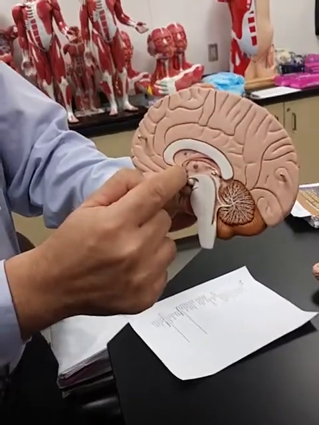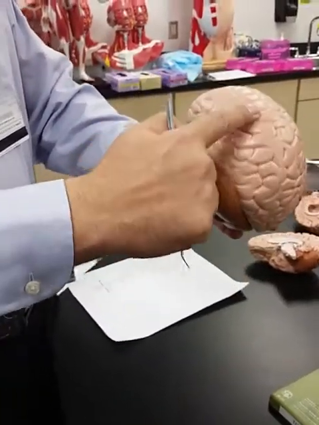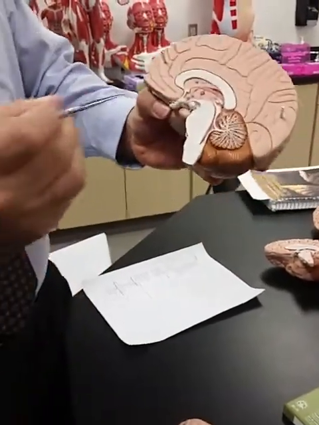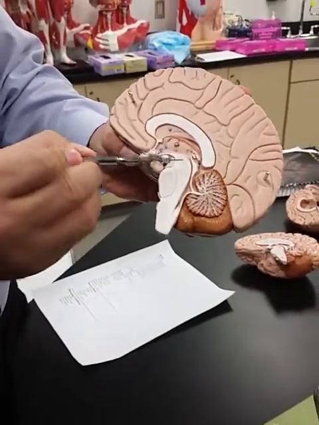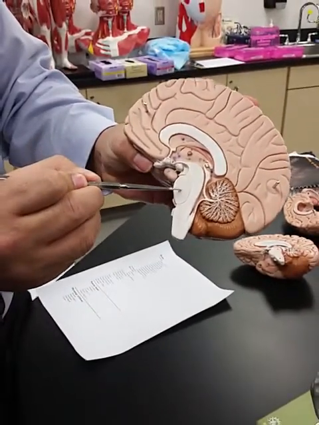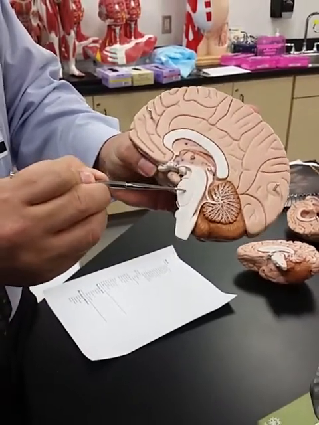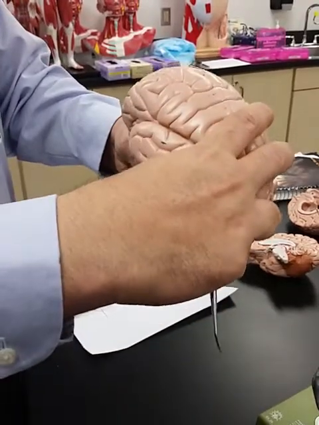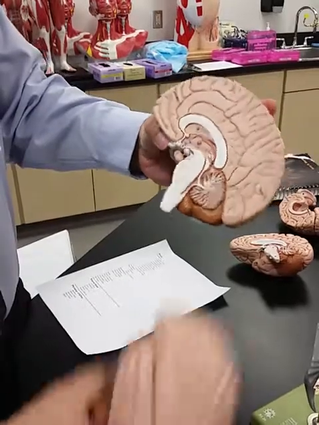This part over here. So cerebrum, cerebellum, diencephalon, and brainstem. The brainstem is three parts. This part here, this is called the midbrain. This is called the pons, and this is called the medulla. Midbrain, pons, medulla. This is a section of the cerebellum. It just cuts into two parts, and this is what you see here. This is the part of the cerebellum.